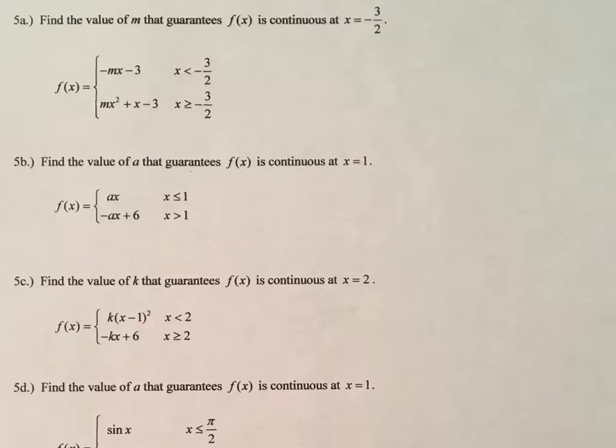Okay, so let's start with the limit as x approaches -3/2 from the left of, I'm going to put parentheses around this, -mx minus 3. Now I chose that part of the function definition because as I'm approaching -3/2 from the left, I'm talking about x's that are less than -3/2.